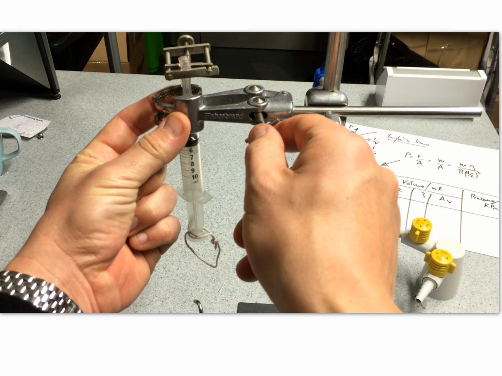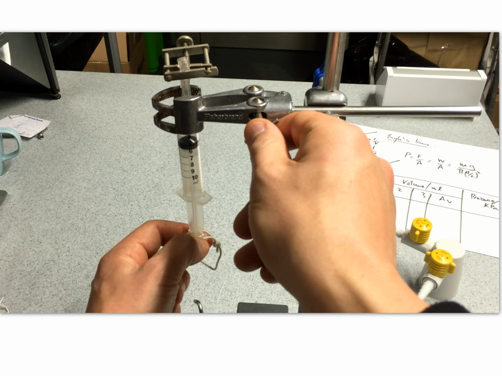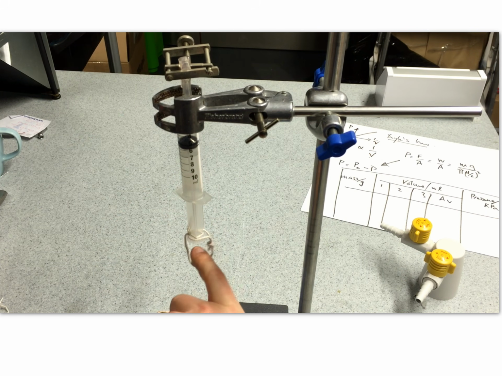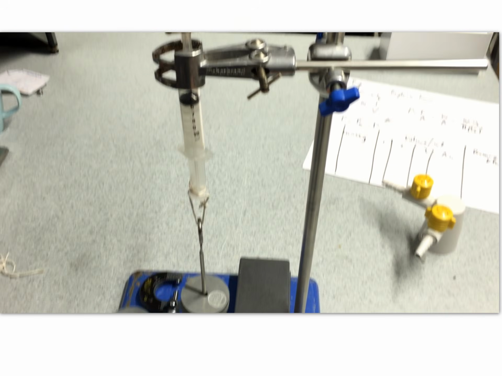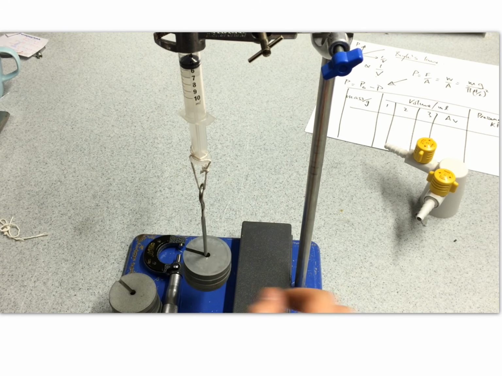Similarly, you don't want to make this too tight, otherwise you'll pinch it and prevent it from moving inside. We have a little hook at the bottom there, and from there we're suspending some weights. And the weights, of course, we'll add to as we go.